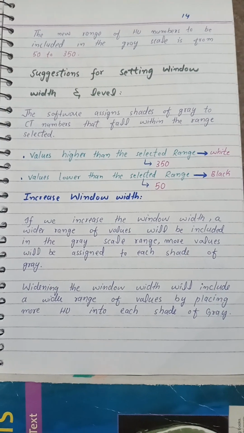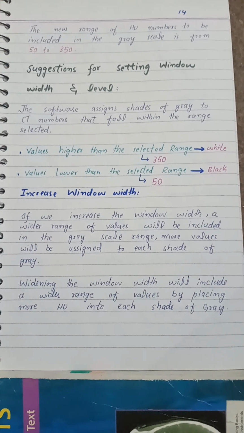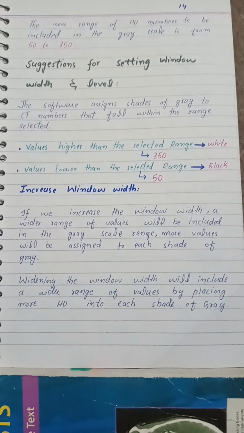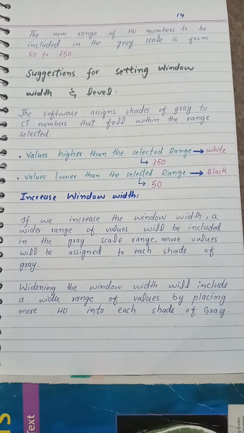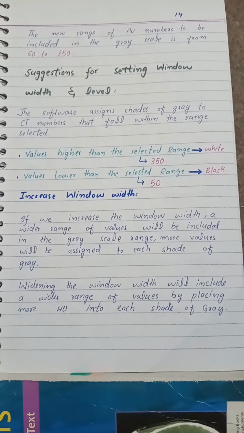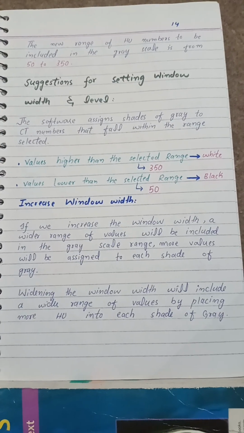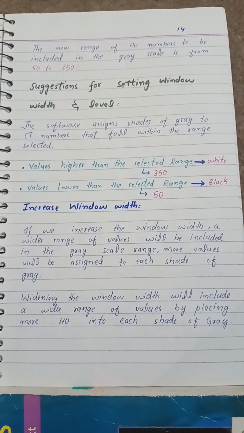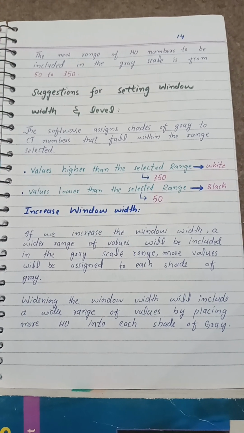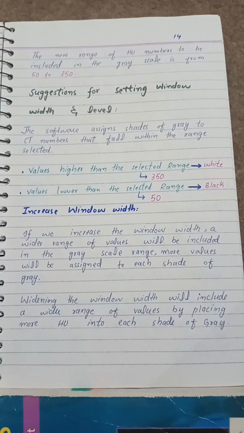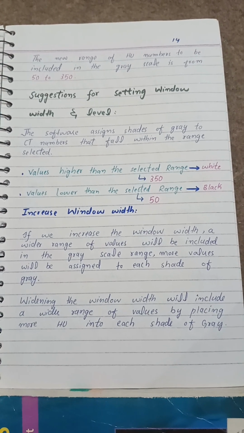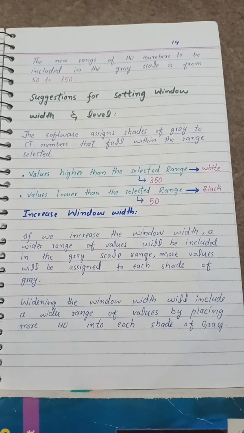Suggestions for setting window width and level. The software assigns shades of gray to CT numbers that fall within the selected range. Values higher than the selected range, 350, are white. Values lower than the selected range, 50, are black.